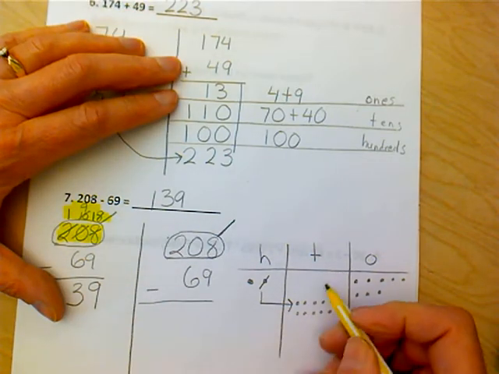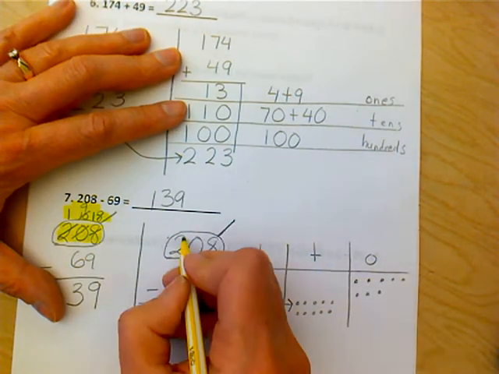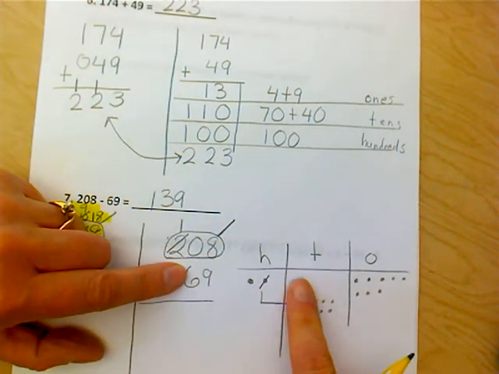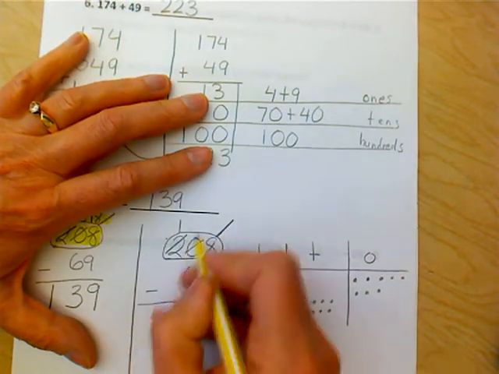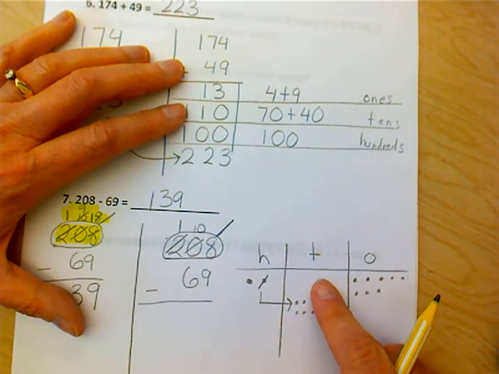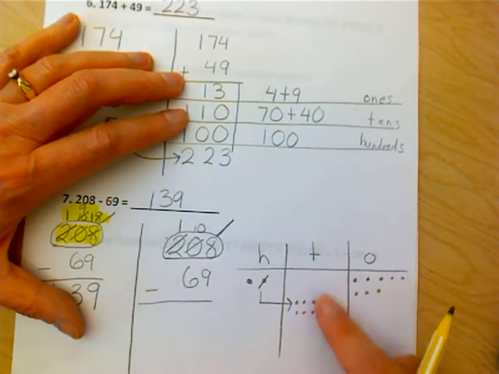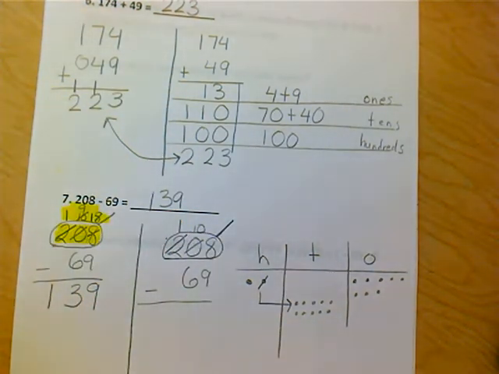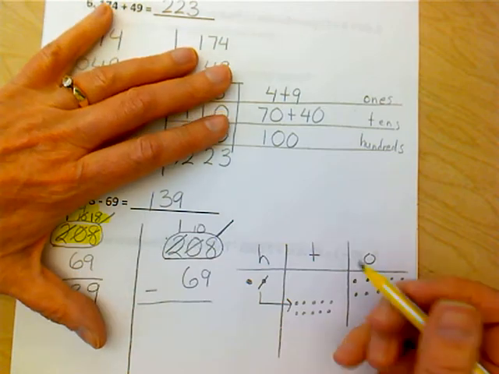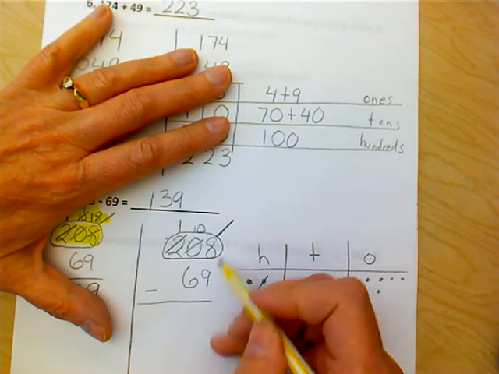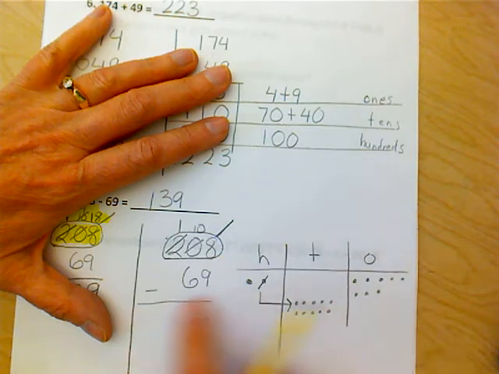So now I have, instead of having 2 hundreds, I only have 1. And now instead of having 0 hundreds, I now have 10. Instead of having 0 tens, I now have 10 tens, and I need to show that in my vertical form. Now, the next thing that I would like to do is see if I can subtract yet. Nope, I still can't take 9 ones from 8 ones because I don't have enough.